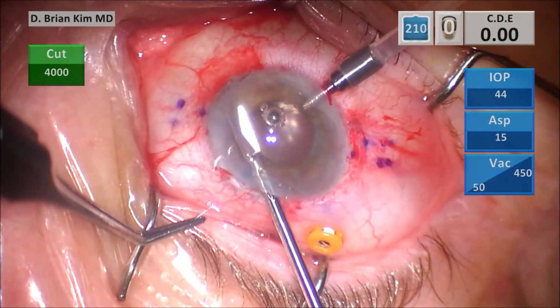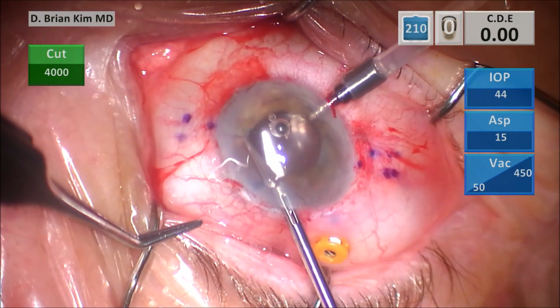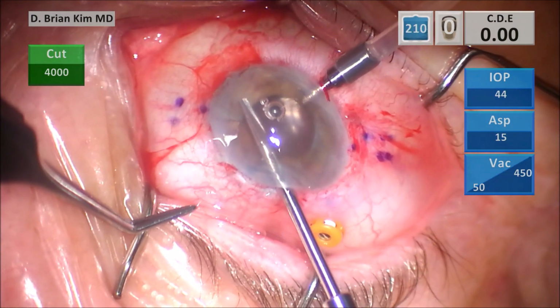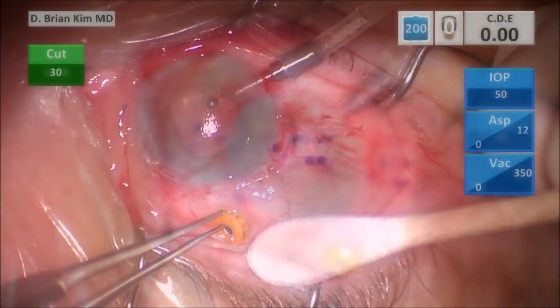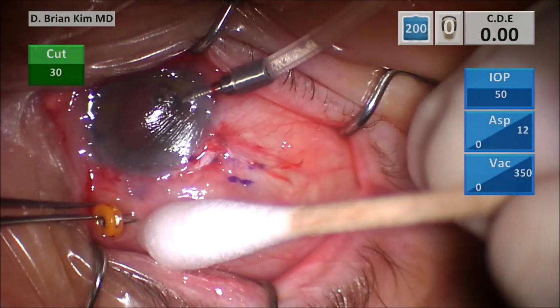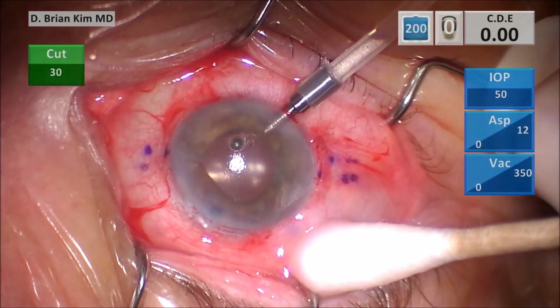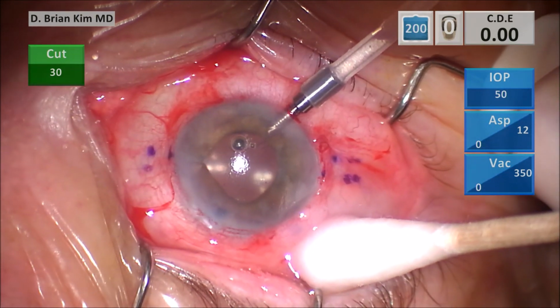And so by doing it this way, you can see that this dilated and distorted pupil was larger than the optic, and so the patient was having quite a bit of double vision, triple vision, quadruple vision. And so by doing that pupilloplasty, the patient did notice that double vision, triple vision, quadruple vision was much better.